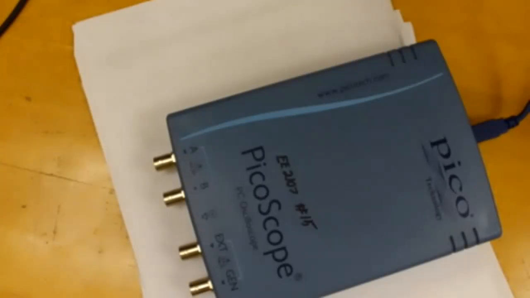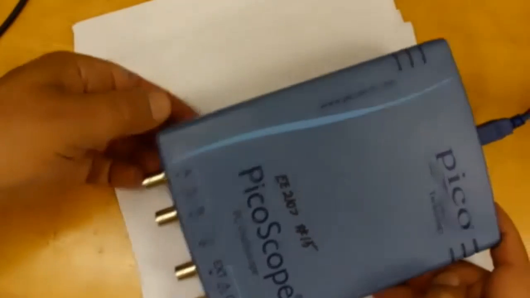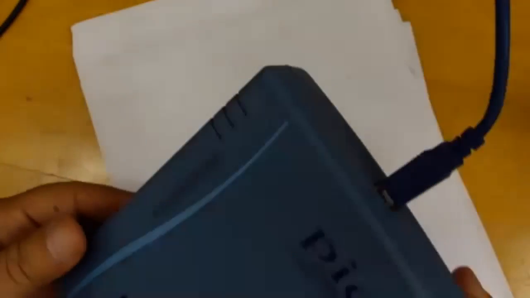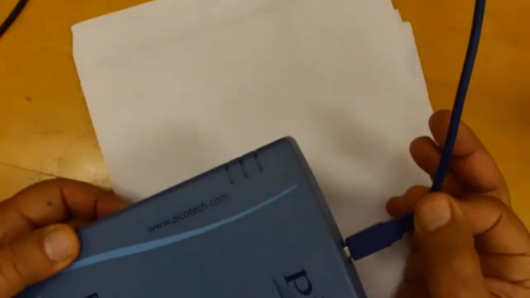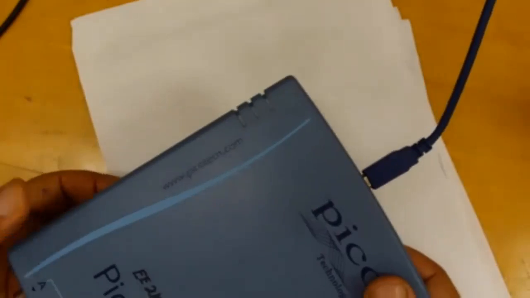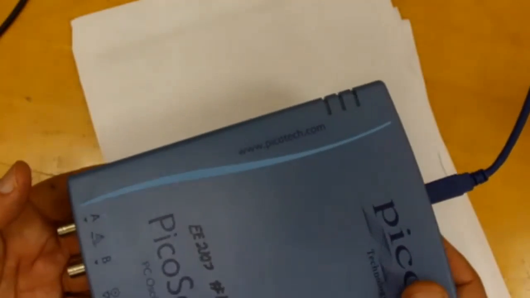Hi everybody again. This video is going to be related to the Picoscope. As you see here, that's our Picoscope. That's the digital oscilloscope we're going to use. If you look at the back of the oscilloscope, you will see there's a cable like a printer cable, and this one is connected to the computer. So the signal will be going through the Picoscope and then through the cable to the computer. So we're going to use the screen of the computer to view the signal.